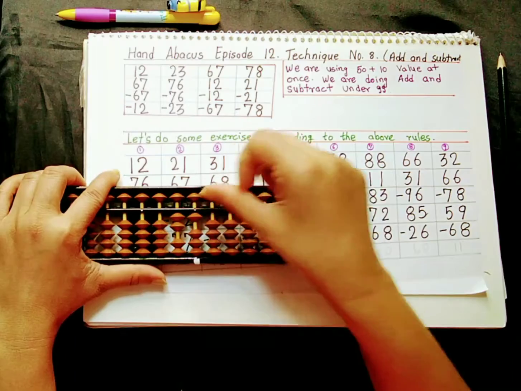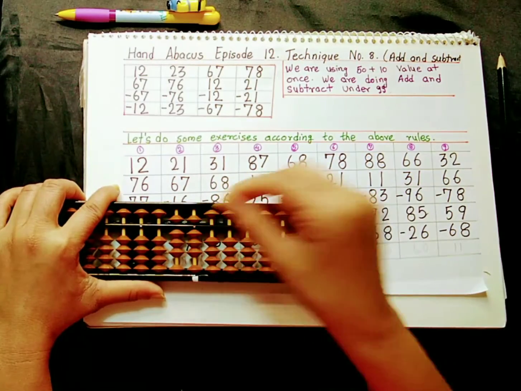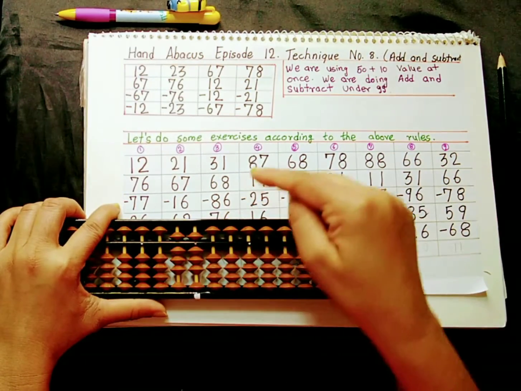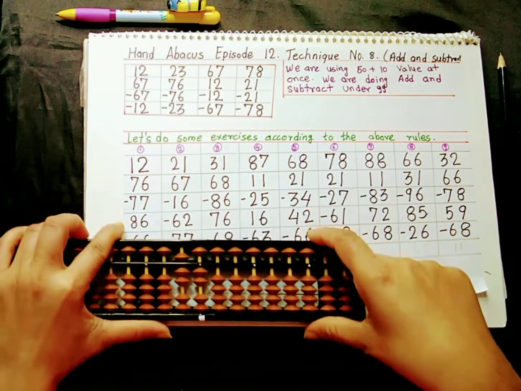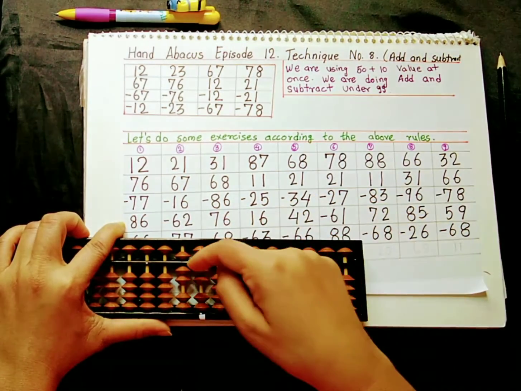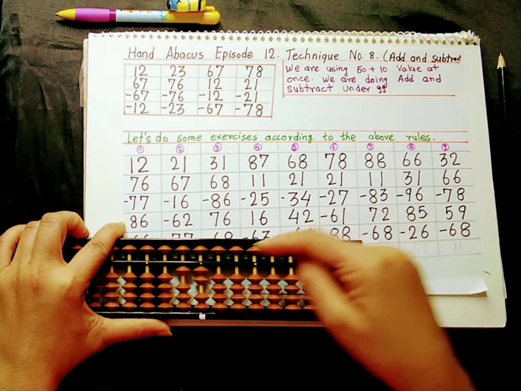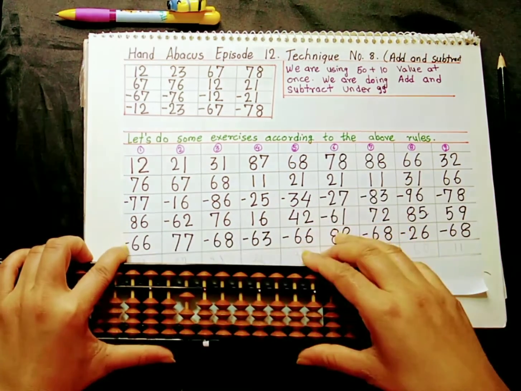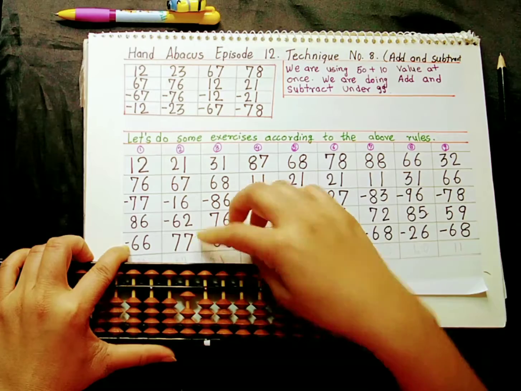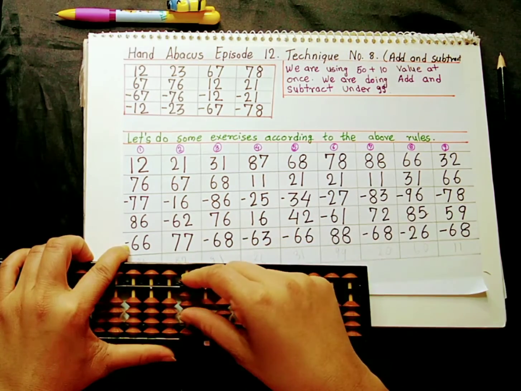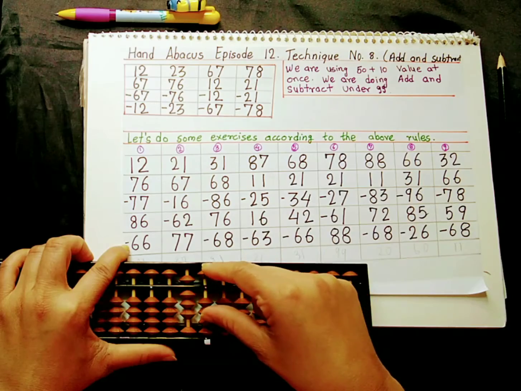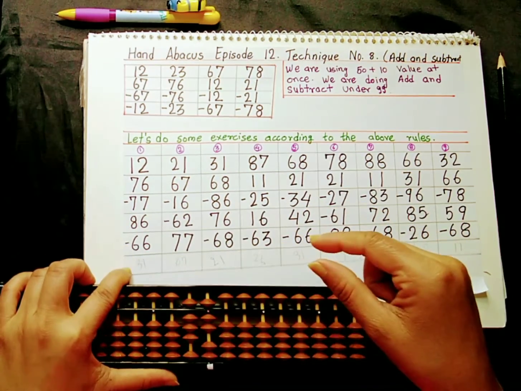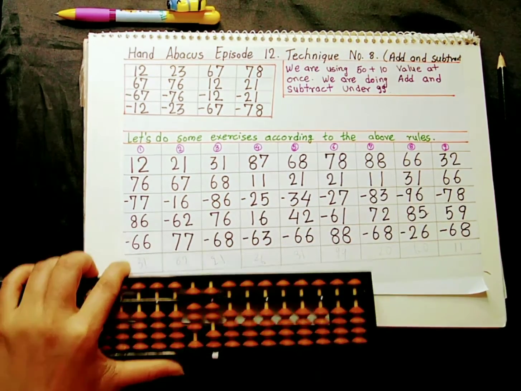Next 2, 121, 6 and 7. Reduce 16, first 10 and 6. Reduce 60, 50 and 10 for 60 and 2, 62. Add 77, 50 and 20 for 70 and 5 and 2 for 7, and your answer is 87.